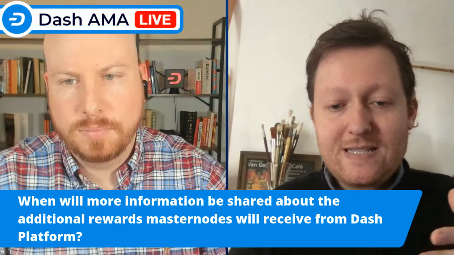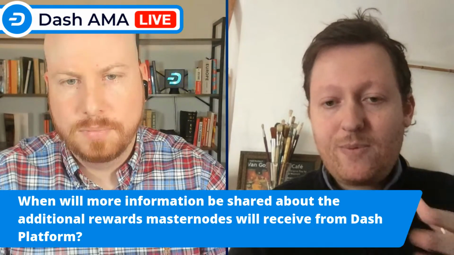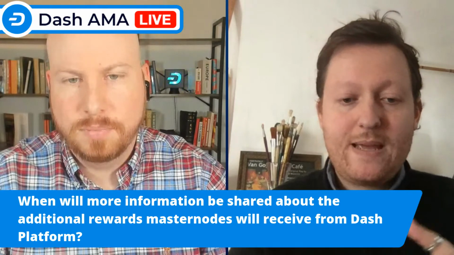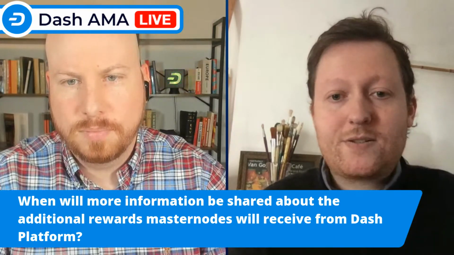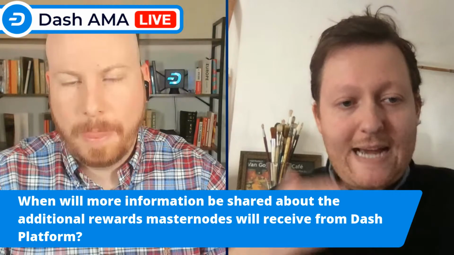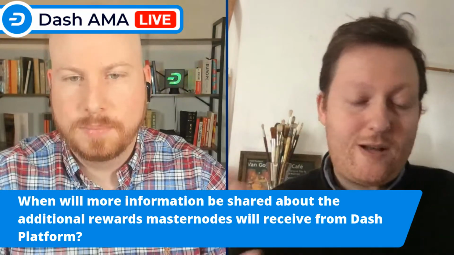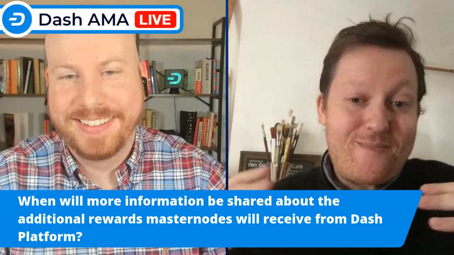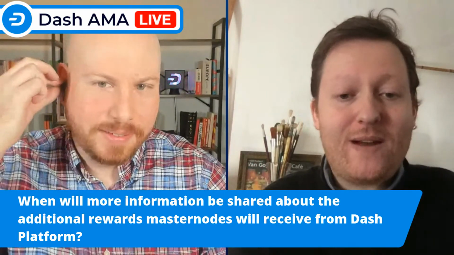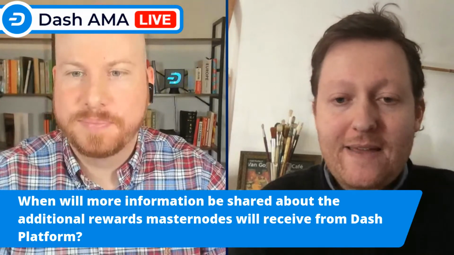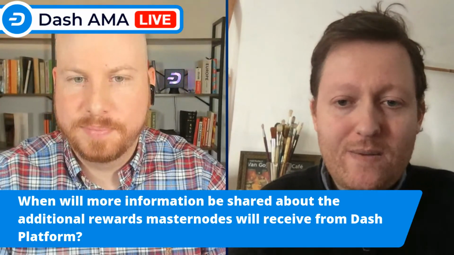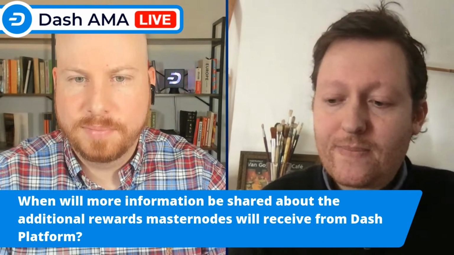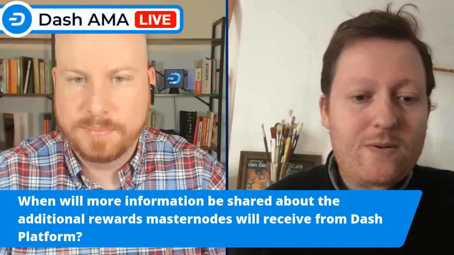The amount of fees that these are going to generate, probably at the very beginning, are going to be minimal compared to the block reward. But it might be an extra 1 or 2%. And then down the line, when Dash platform catches on, you could imagine that the fees would become quite consequential. Just as in Bitcoin, I think that miners get more from transactions than they do from block rewards now, right?